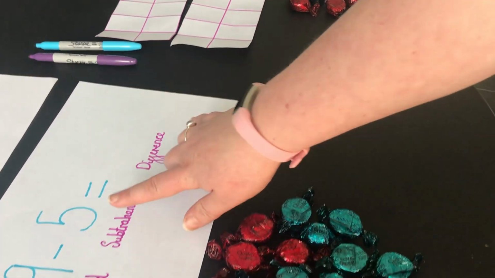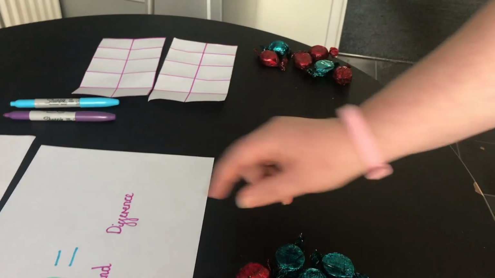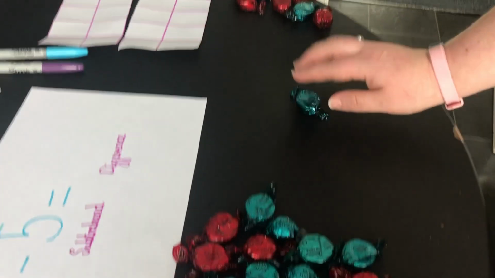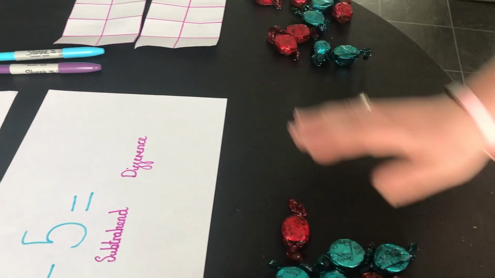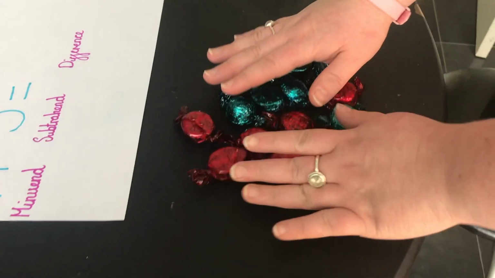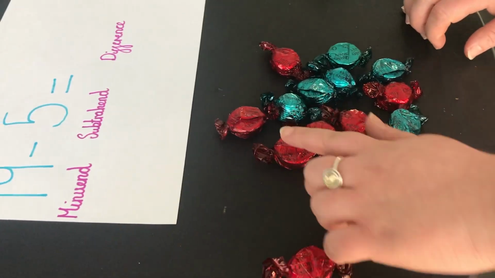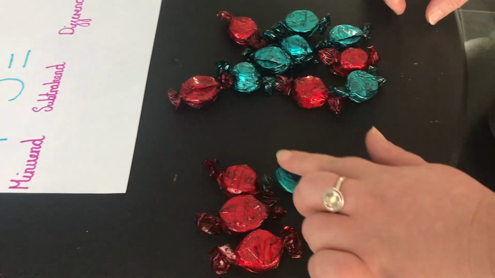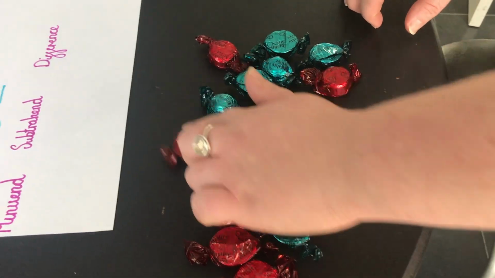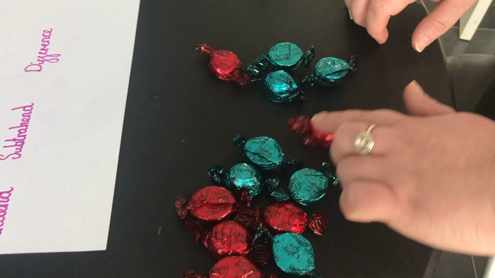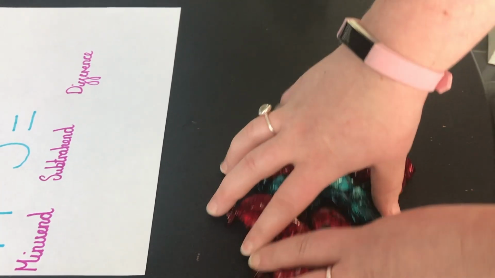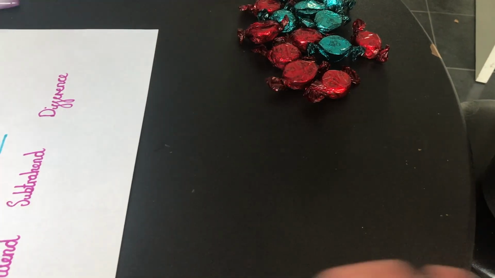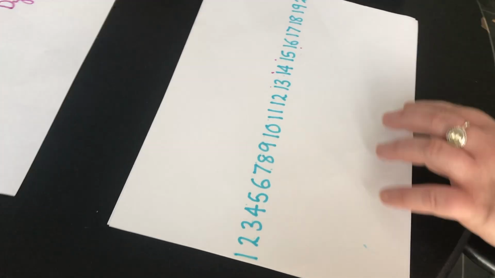Now, we need to subtract 5. 1, 2, 3, 4, 5. Now, what we have left is our difference. 1, 2, 3, 4, 5, 6, 7, 8, 9, 10, 11, 12, 13, 14. We've got 14.